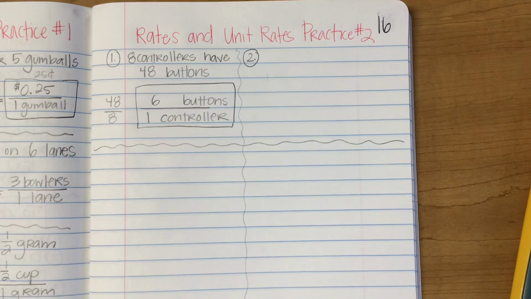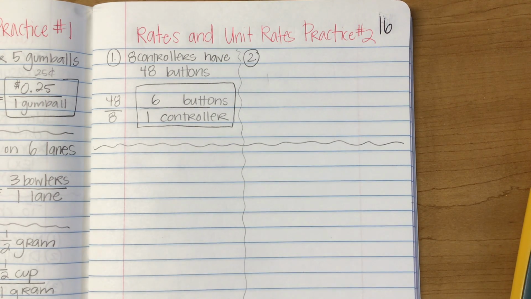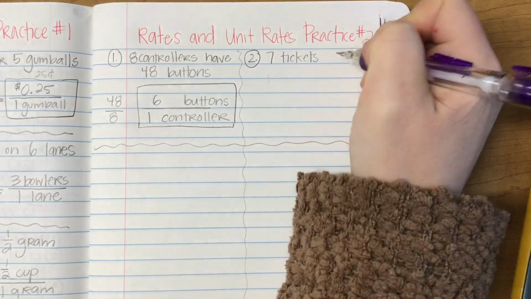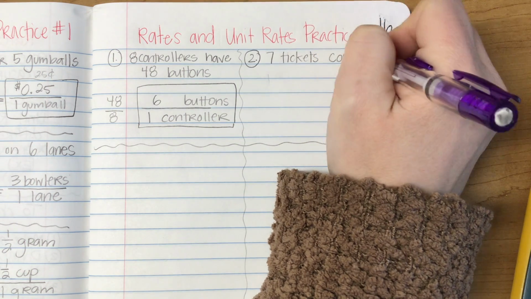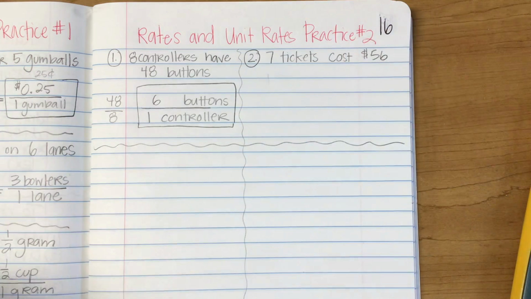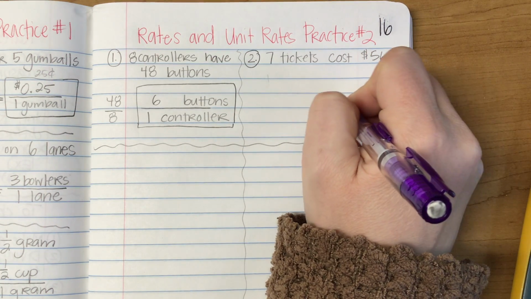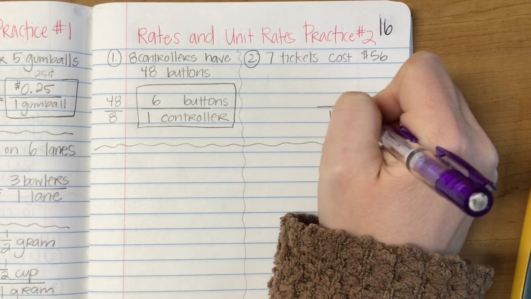Let's try another one. 7 tickets cost $56. All right, so let's think about this. Am I going to say tickets per dollar or dollars per ticket? Dollars per ticket. So I'm going to have to put tickets in my denominator. 1 ticket.